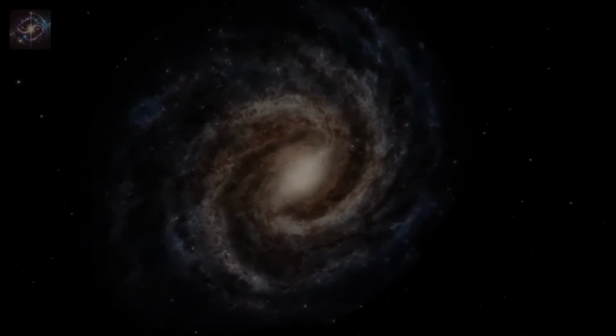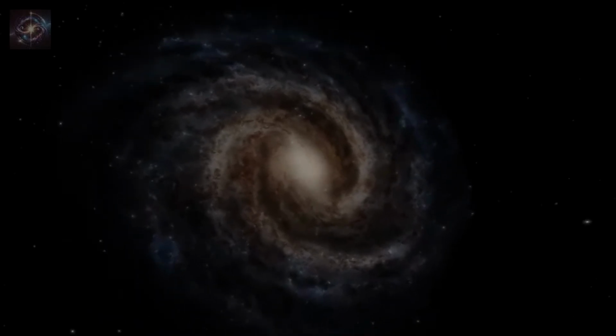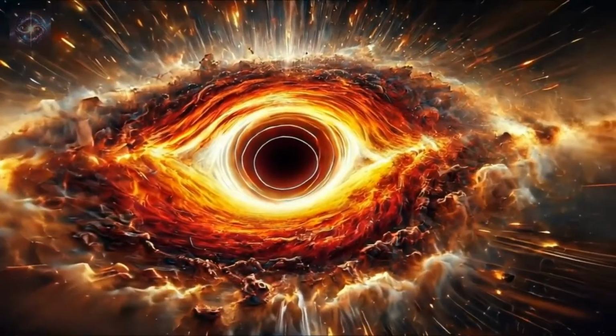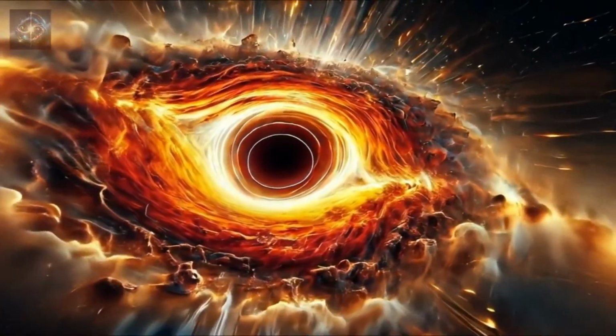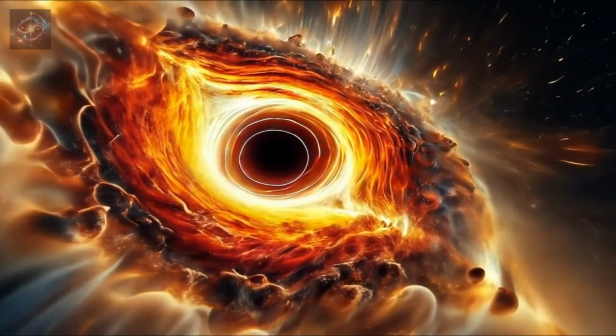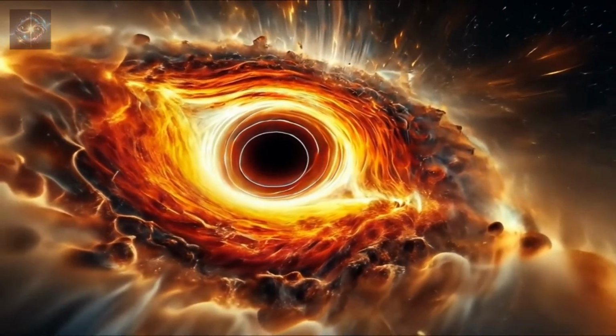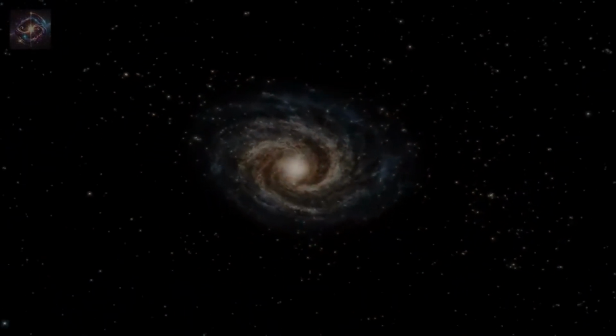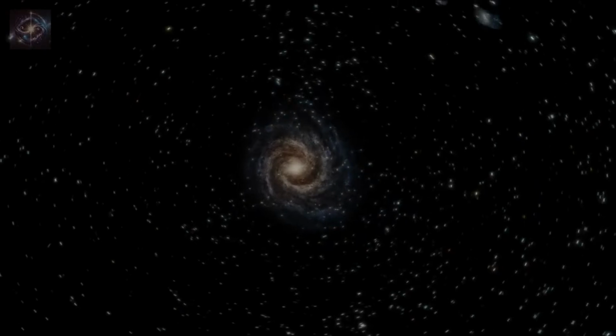Gravity began to work on the slight density variations present in the universe, amplifying them. Over millions of years, these small differences grew into dense regions that became the cradles of galaxies. The first stars ignited roughly 200 million years after the Big Bang, marking the end of the Dark Ages.